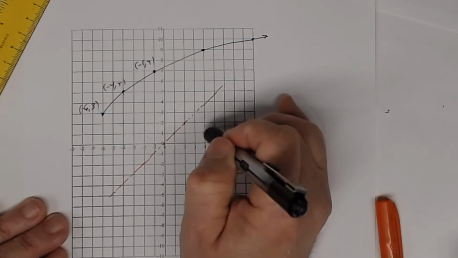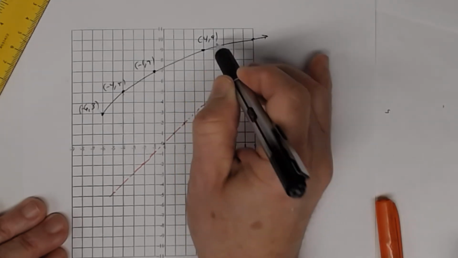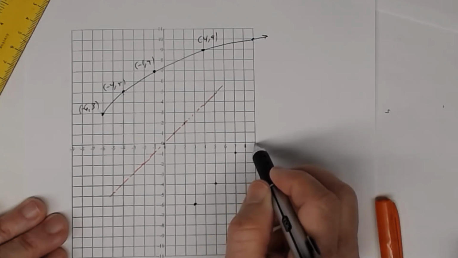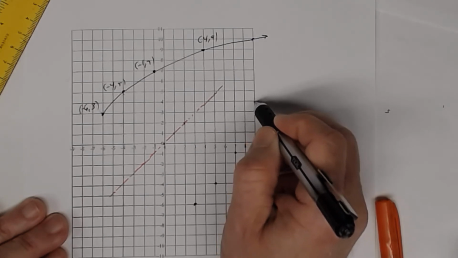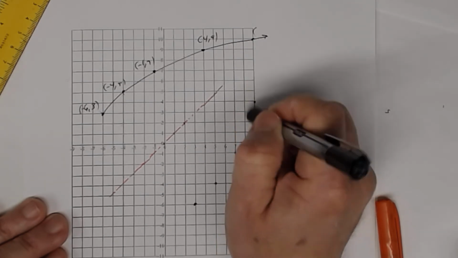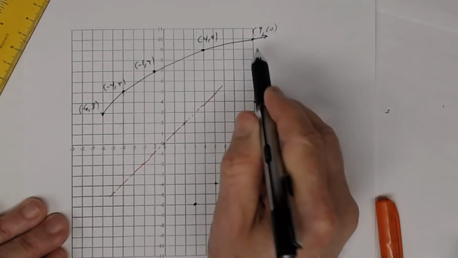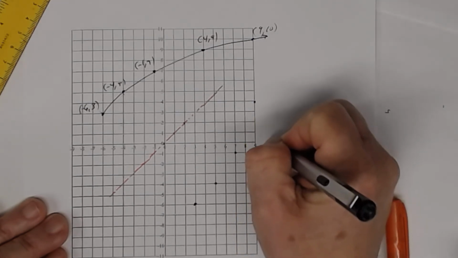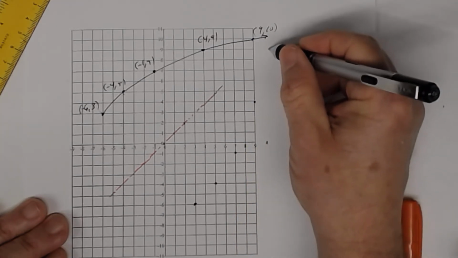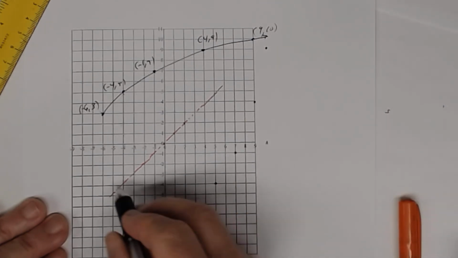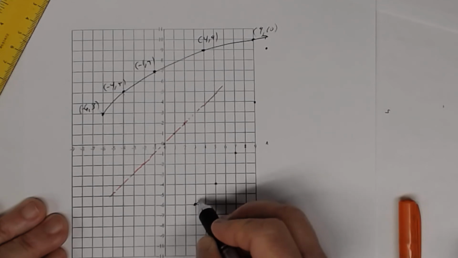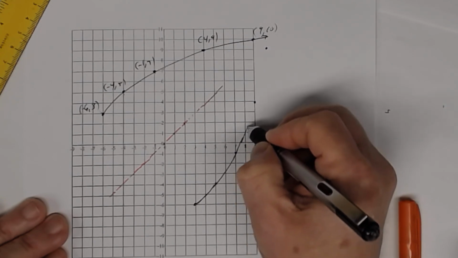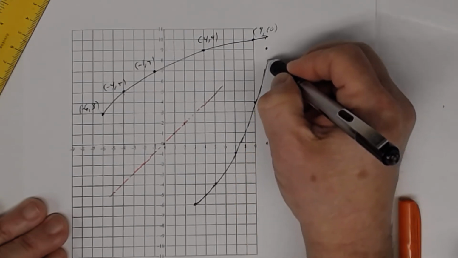This point here is 4, 9. 4, 9 becomes 9, 4, right here. This point here is 9, 10. 9, 10 becomes 10, 9. So I guess about, I have to estimate where 10 is right here. 10, 9, about here. All right, and so remember, just make it look curved the best you can. Something like this. Just make it look curved like this, okay?